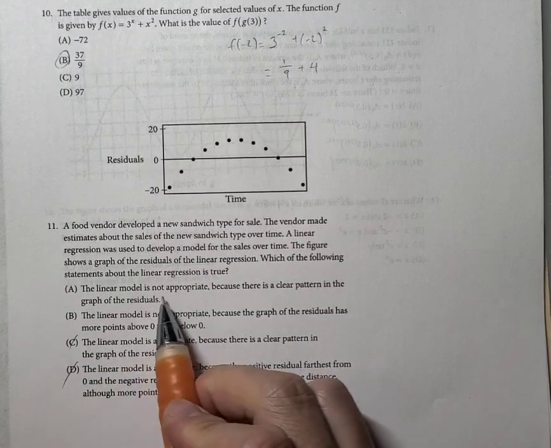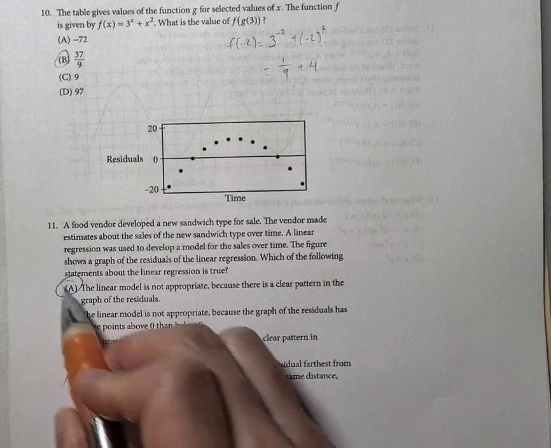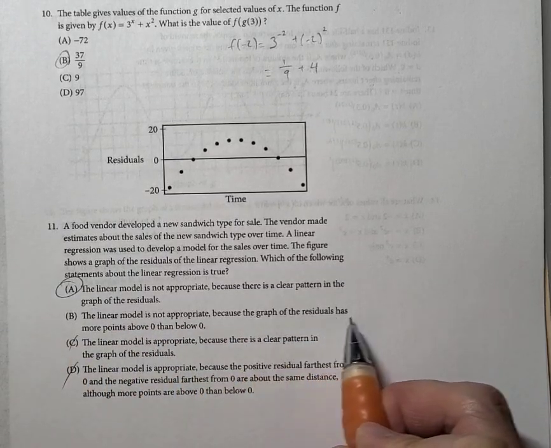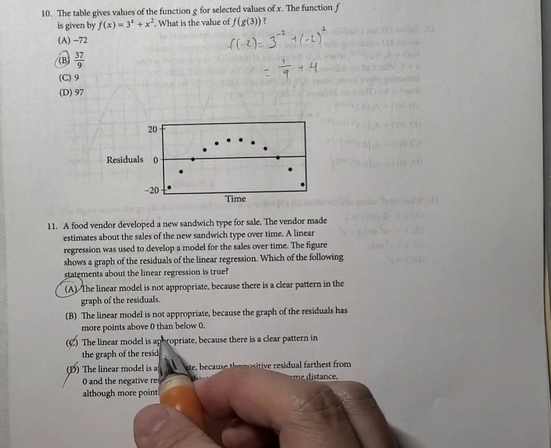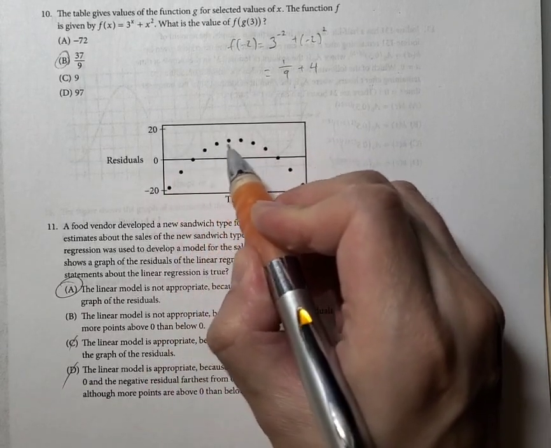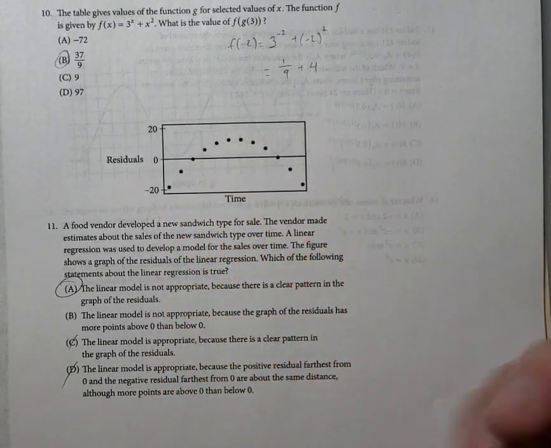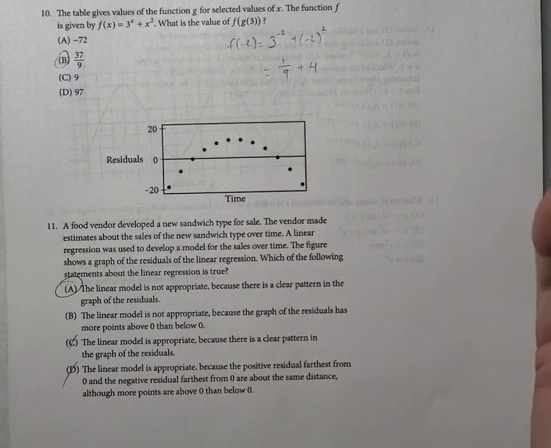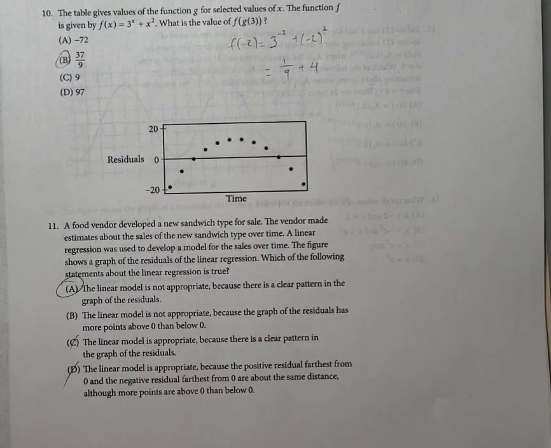All right, now what does it say? There's a clear pattern in the graph of the residuals, so it's probably answer A. What does B say though? The graph of the residuals has more points above 0 than below 0. That doesn't matter at all, right? If it's always above 0, but it's random-like, it's totally fine. If it's always below 0 and it's random-like, that's totally fine also. It doesn't matter how many points are above, how many points are below. It totally doesn't matter. So it's A.